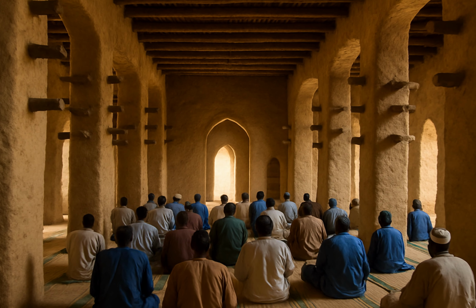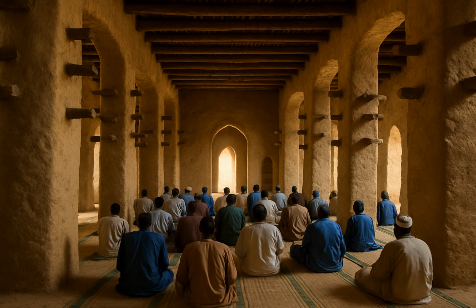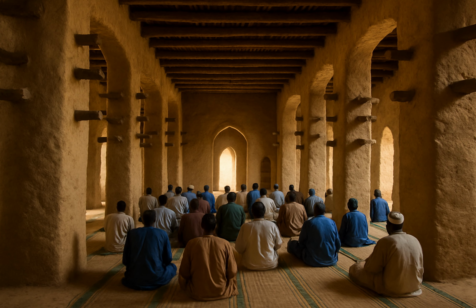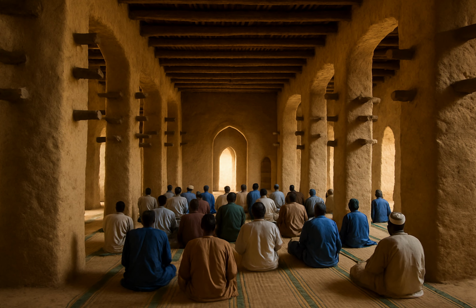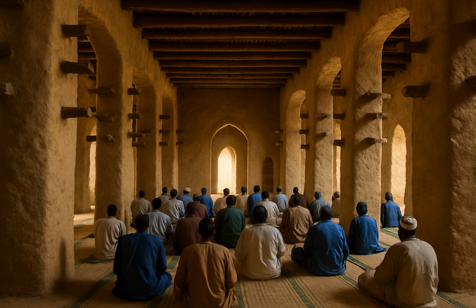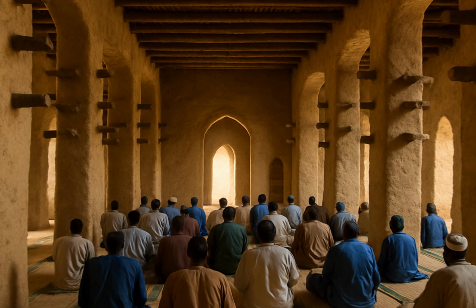The design of the mosque, like other Sahelian buildings, is influenced by the need to cope with the hot, dry climate. The thick mud walls help insulate the interior, keeping it cool during the intense heat of the day and warm during the colder nights.